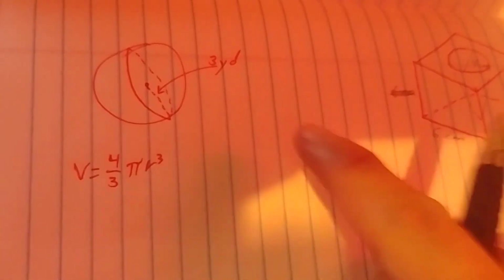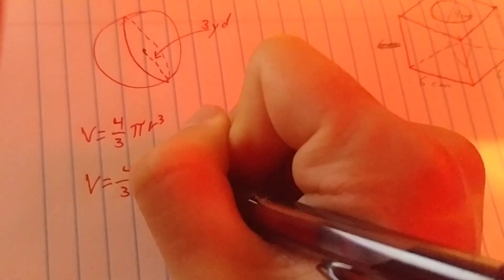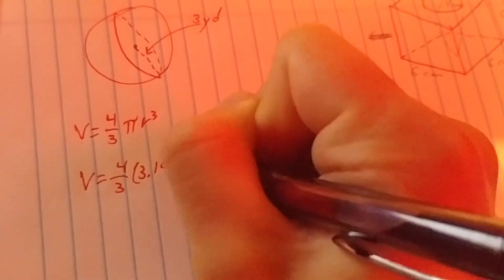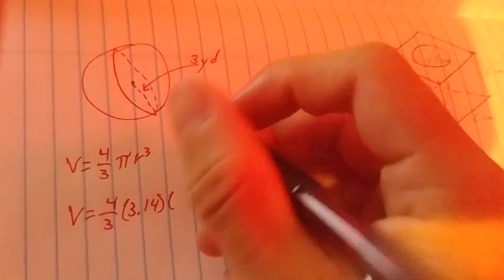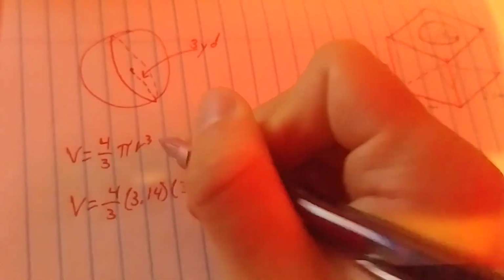My radius is given here as 3, so my volume for this sphere is going to be equal to 4/3 times pi. I'm going to replace pi by 3.14 times my radius cubed. So my radius is 3 raised to the third power.